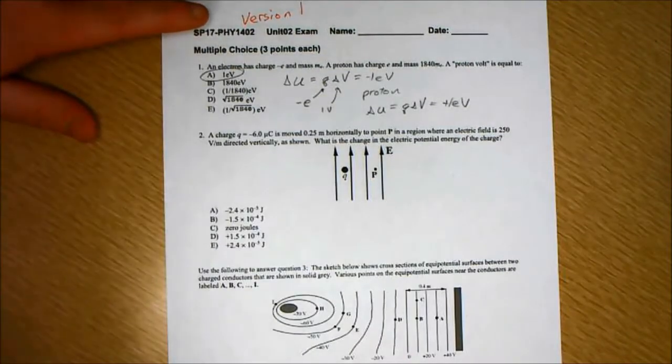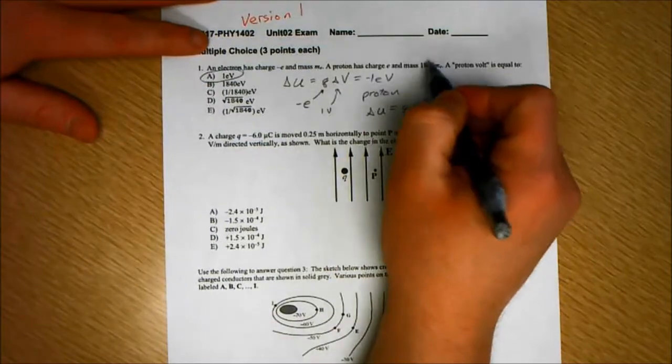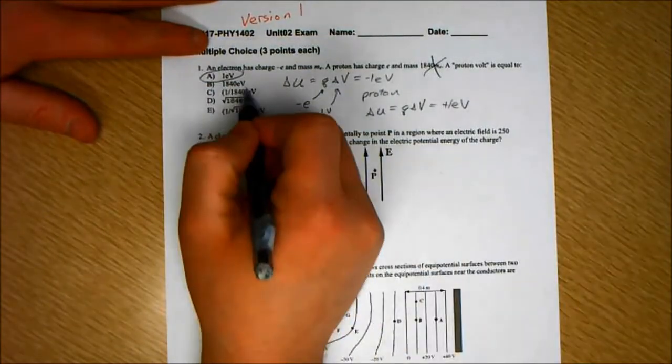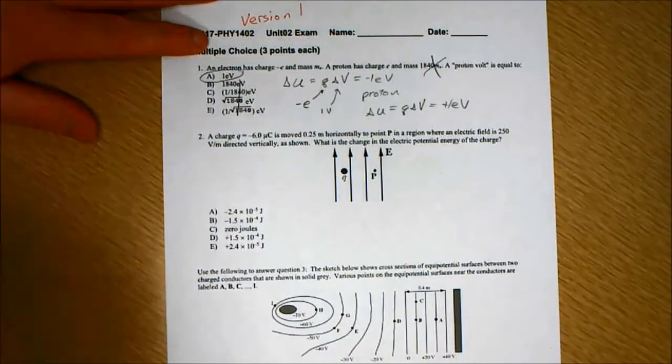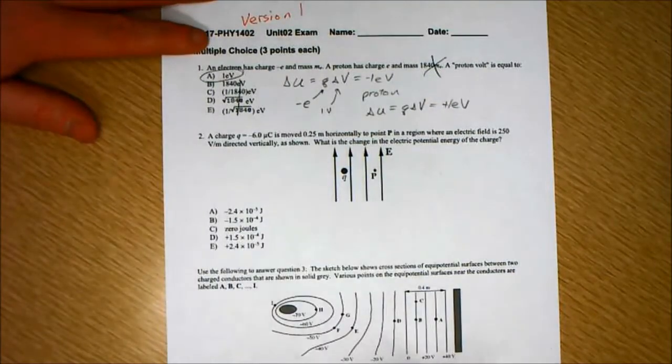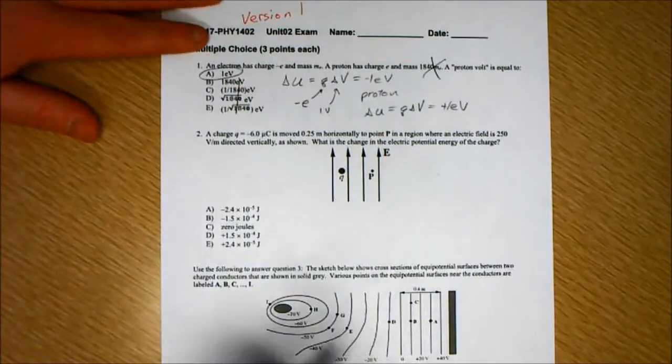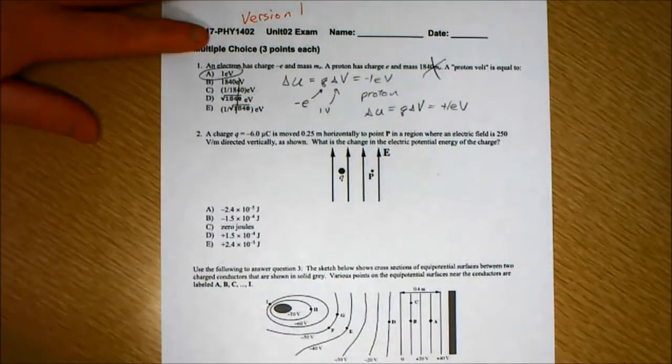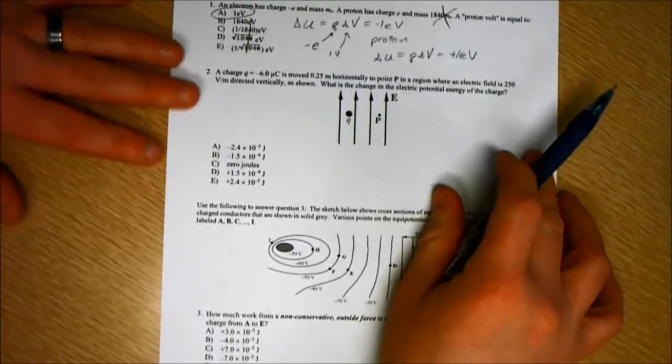So in this case, it has nothing to do with mass, though. That's the important thing, so all of these options have to be wrong. It only has to do with the charge, so it would be 1 eV. Obviously, a proton volt is not used regularly. This is just a hypothetical kind of thing.